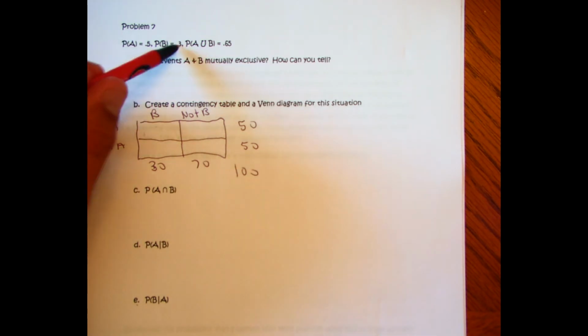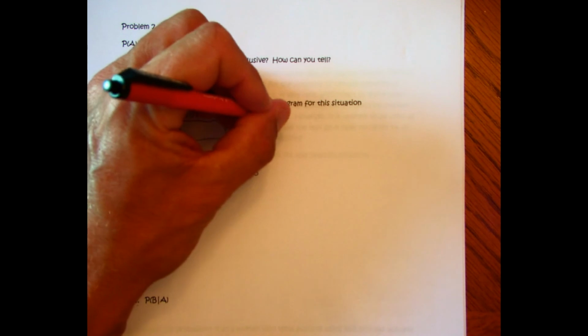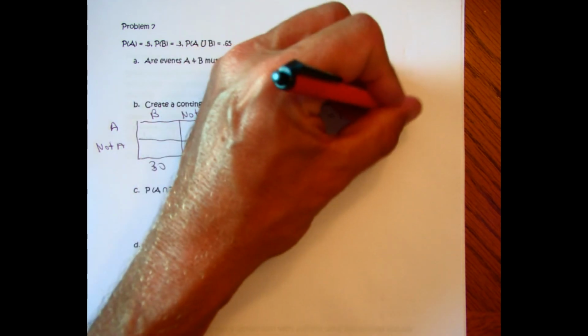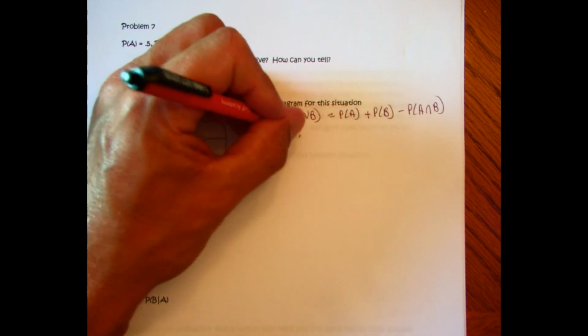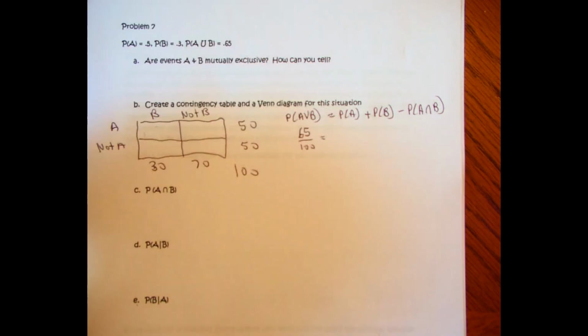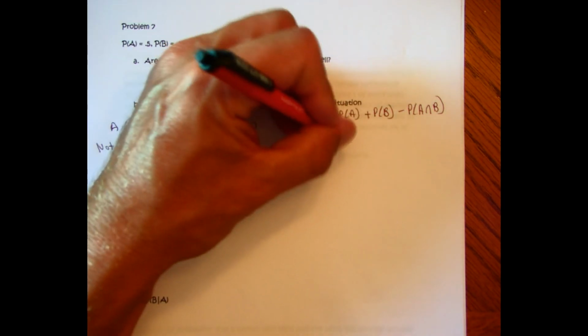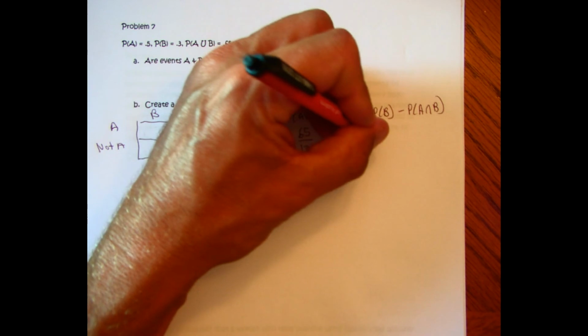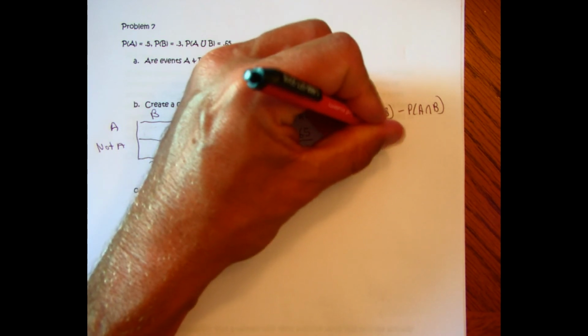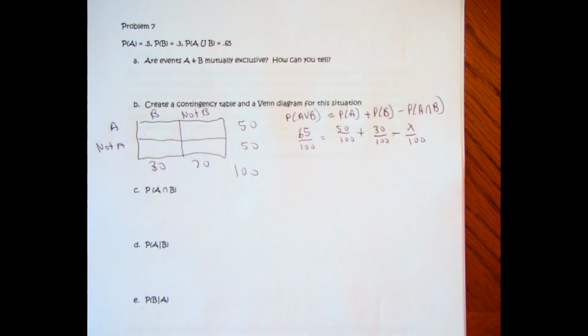Well, if these were mutually exclusive, this plus this would equal that. Well, they don't. So there's some overlap. So remember your rule: if events are not mutually exclusive, we add them and then we subtract out and. So the probability of A or B we know is 0.65, so we'll say that's 65 out of 100. The probability of A is 50 out of 100. The probability of B is 30 out of 100. Minus X over 100. We don't know what that is yet.